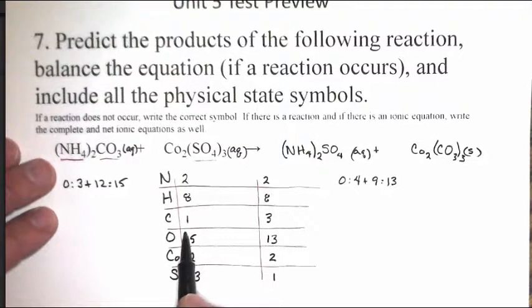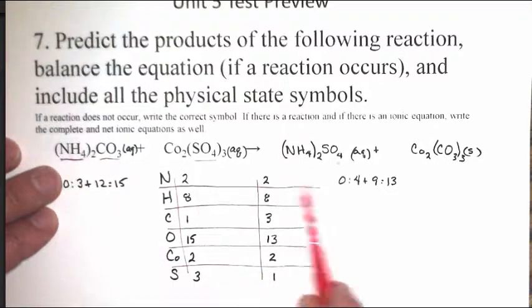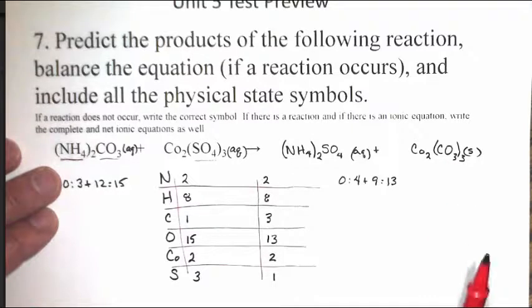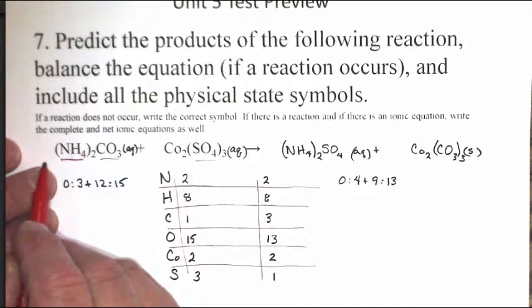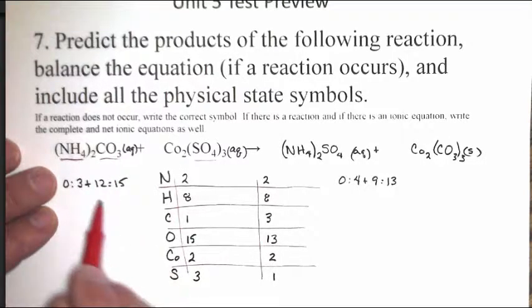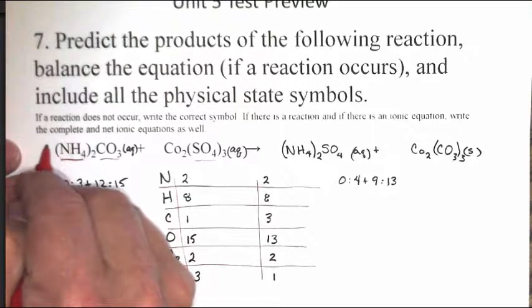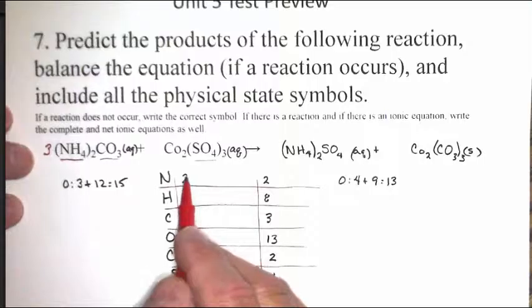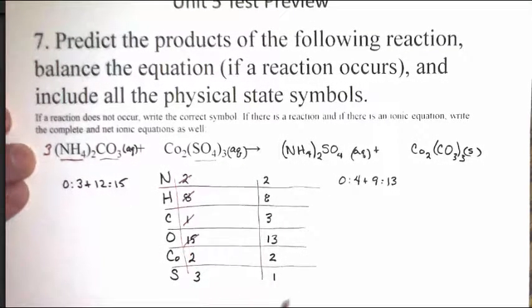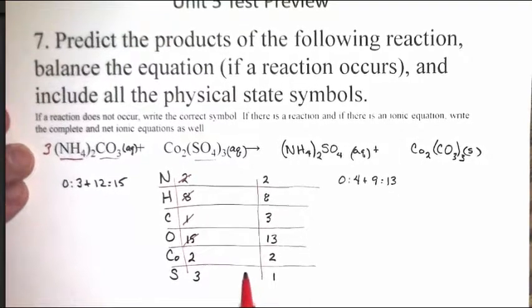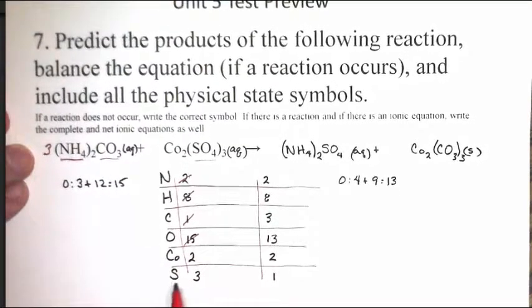To get 3 carbons on the left, the only thing I can do, these formulas are balanced. I'm going to leave those formulas alone. I can't touch those, okay? I'm only going to change coefficients, big numbers in front that changes everything. So I'm going to put a 3 here, and that's going to change the number of nitrogens, hydrogens, carbons, and oxygens. And I immediately mark those out so that I won't forget to go back and balance all those, okay?